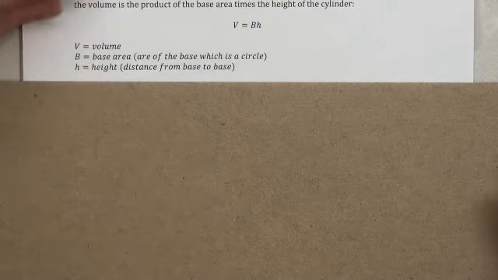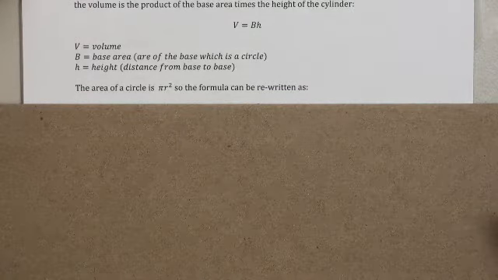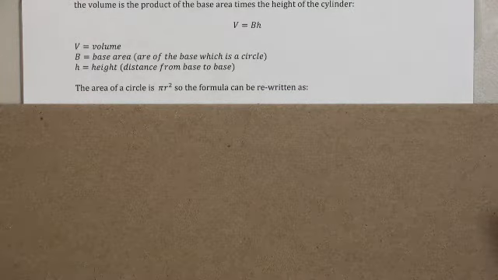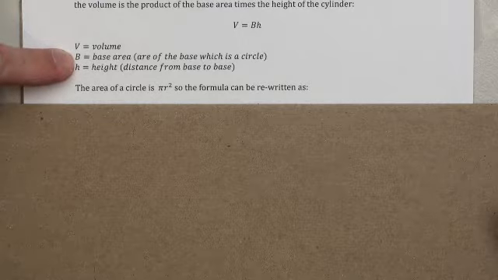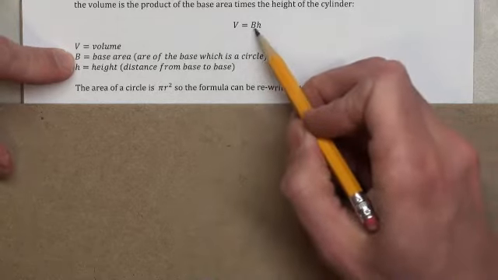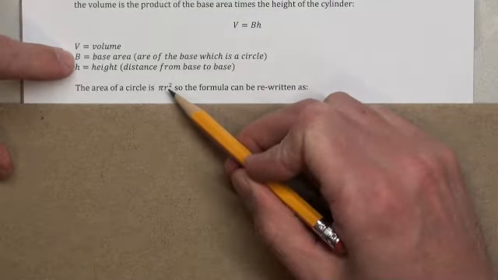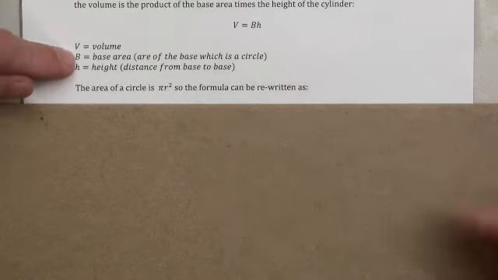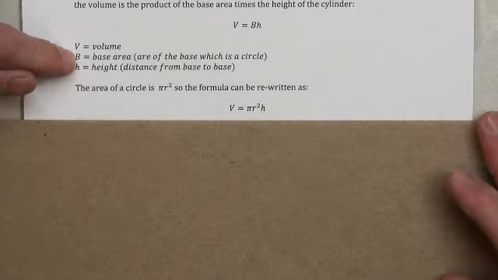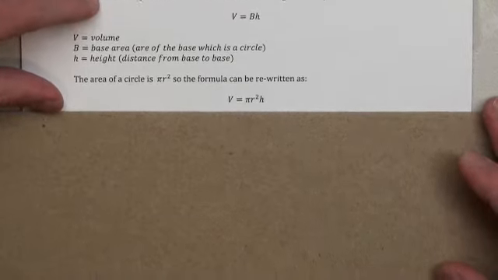So, let's keep going. Now, since the area of a circle is pi r squared, right? That's what capital B is going to be. So the formula can be rewritten then. We can take B out and we can plug in pi r squared, because that's the area of the base, which is a circle. So the formula can be simplified to volume equals pi r squared H.